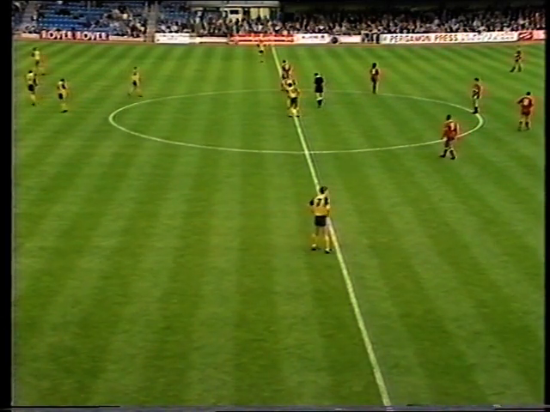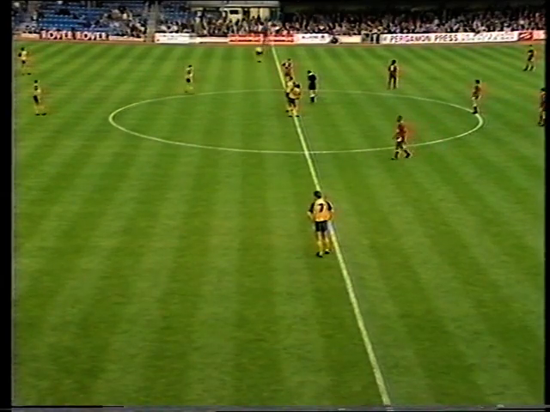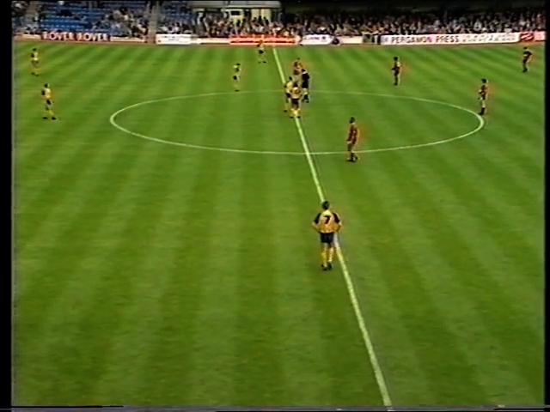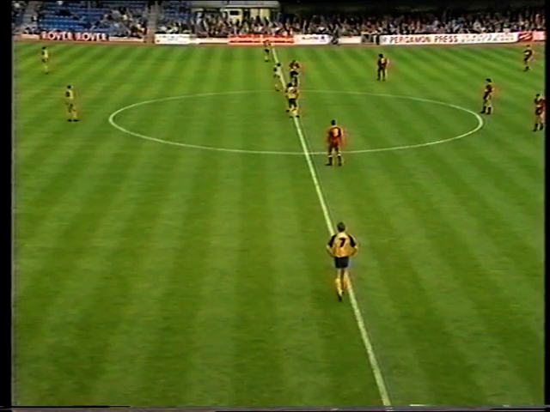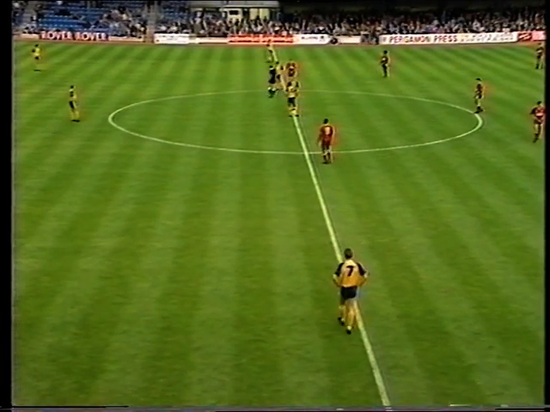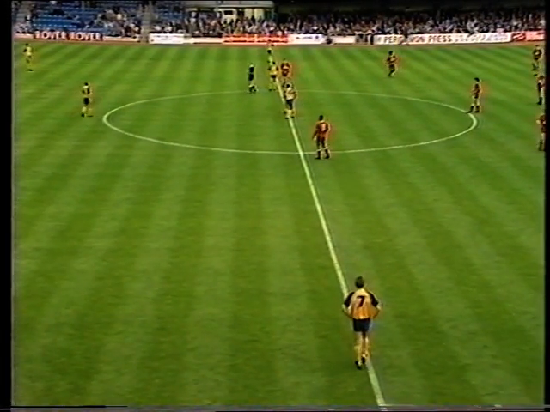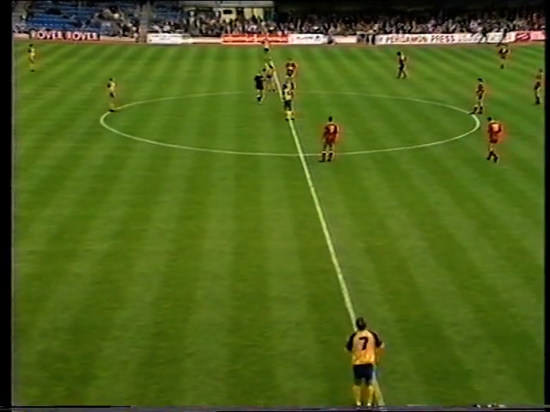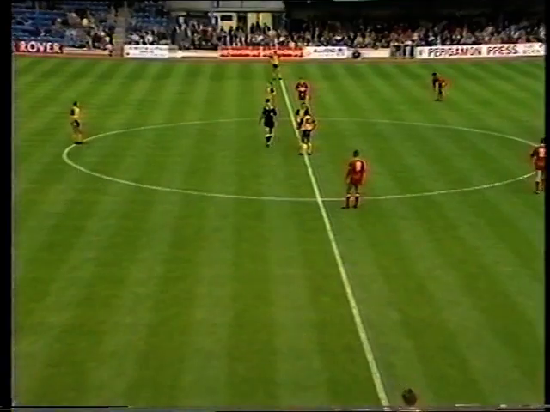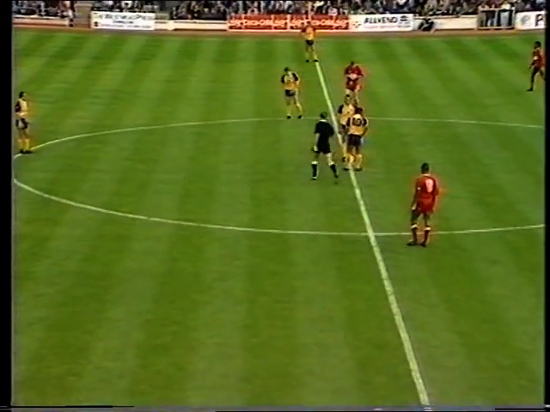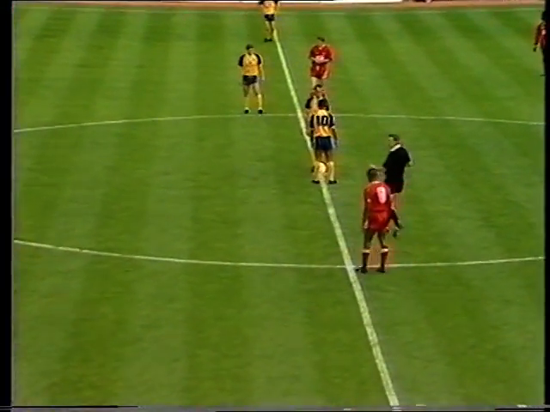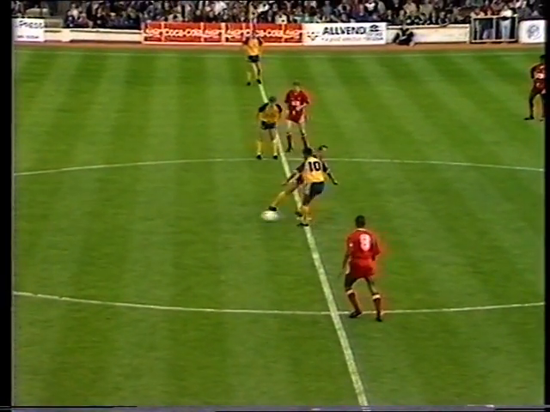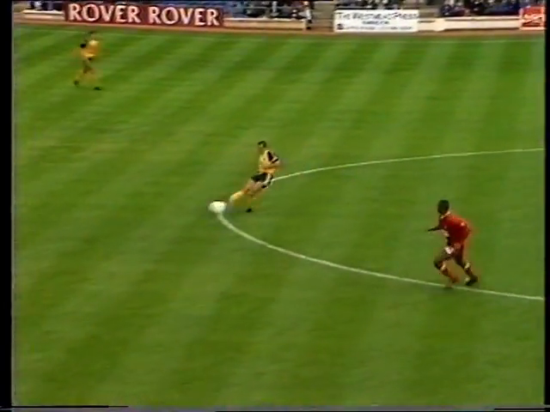The first substitute, number 12, is Steve White, returning after injury. And number 14 is John Bucatini. Well, Swindon, like Oxford, have lost their key central defender. Colin Calderwood was stretchered off against Wolves in the week, and Oxford, of course, have lost Steve Foster.